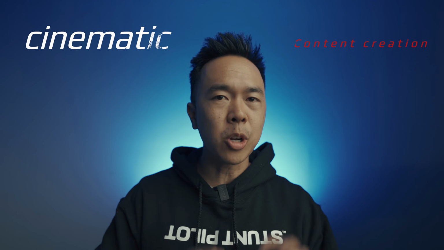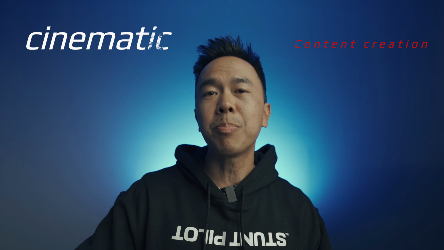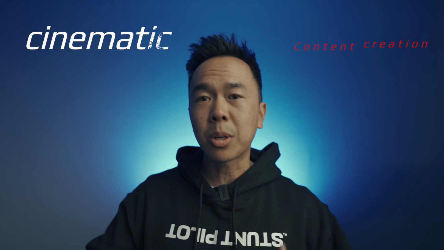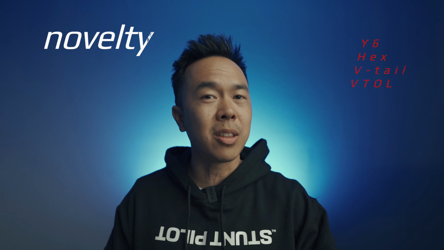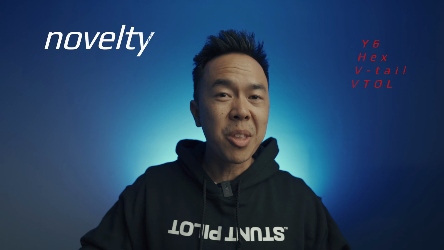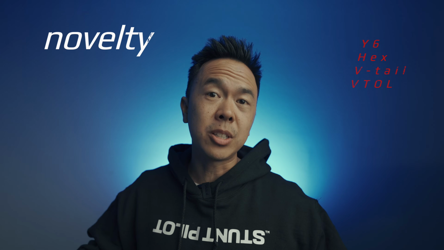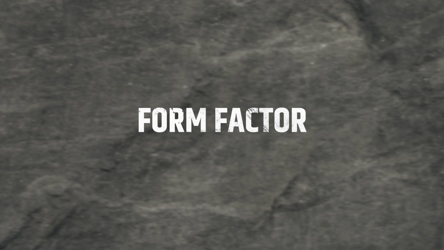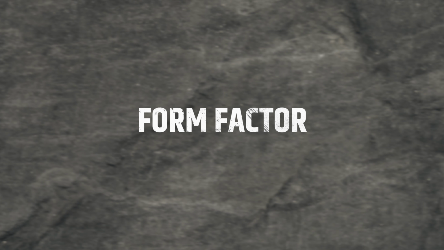Next, we have the cinematic bucket, which is pretty straightforward. Your whole goal for using this drone is to make cinematic content or content creation. And then last but not least, a category that I call novelty, which is the off-the-wall, not very standard, like a Y6, a Hex, a V-tail, a VTOL, shoot, even a drone to play laser tag with. So the next decision point that we need to make is the form factor.